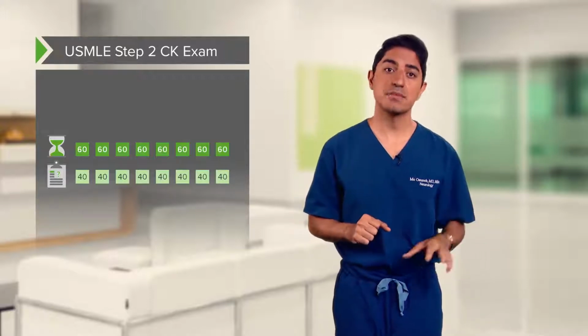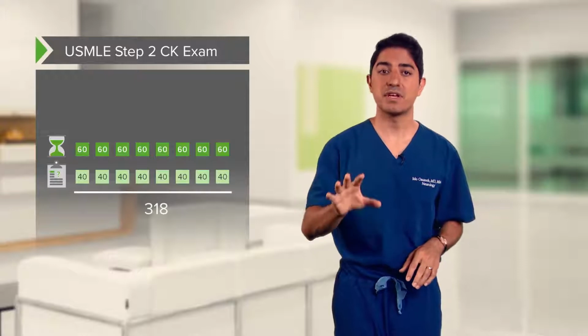So your maximum test day total can be 318 questions. Now I say 40 or less because when I took Step 2, some blocks had 38. So they max you at 40 per block, but you can have 1 or 2 less.